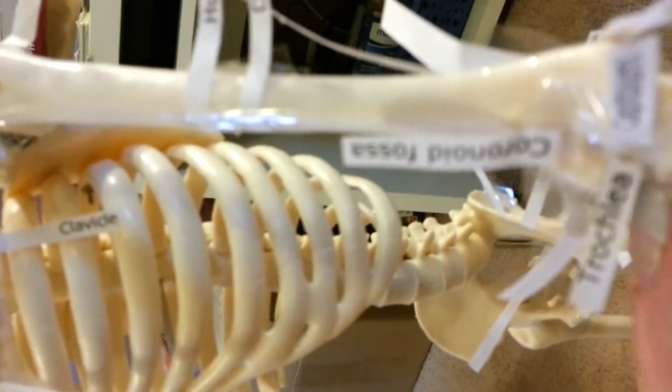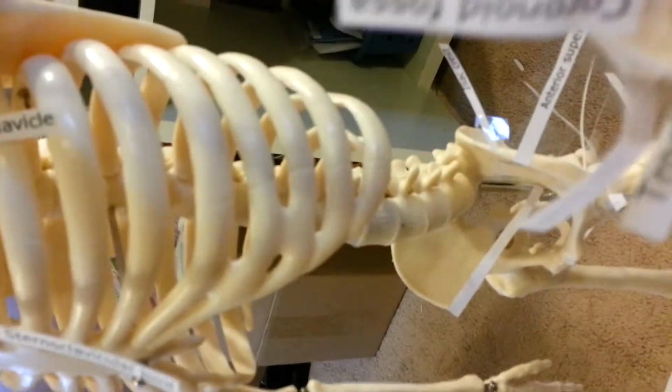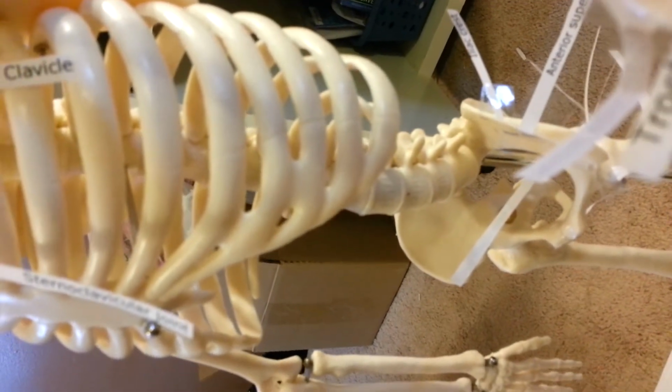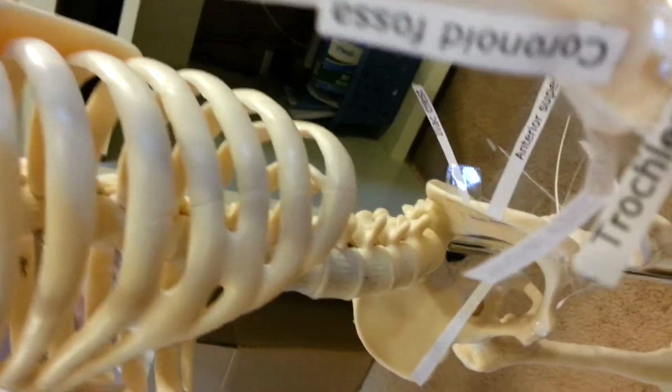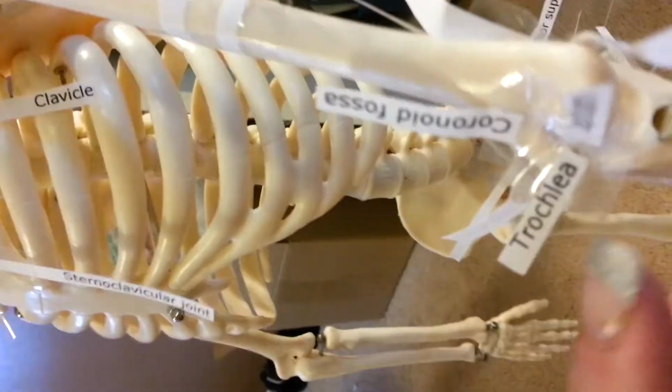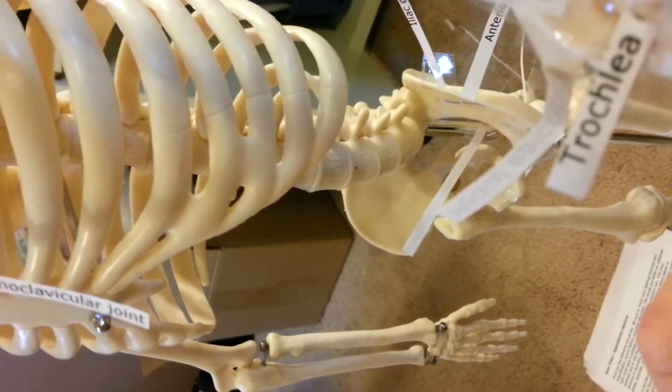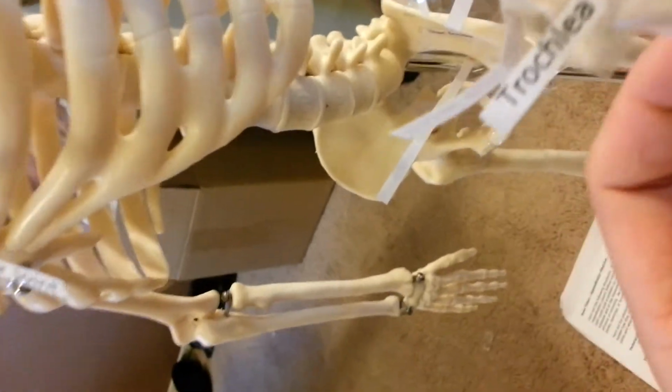We've got the trochlea, which articulates with the ulna, and we've got the capitulum, which articulates with the radius.